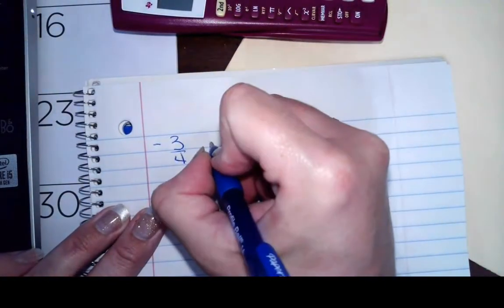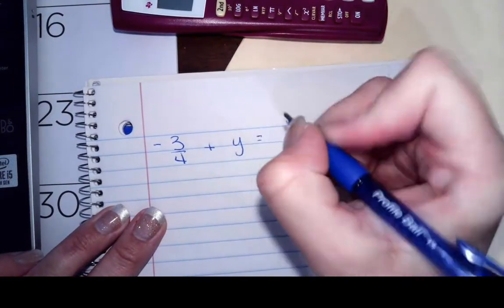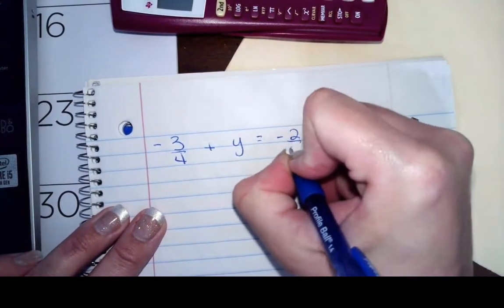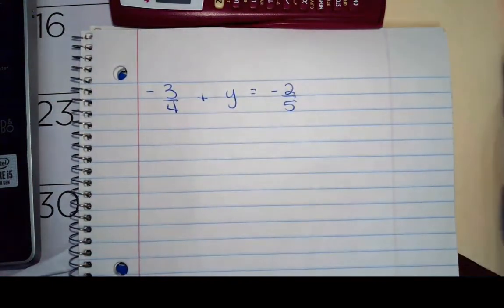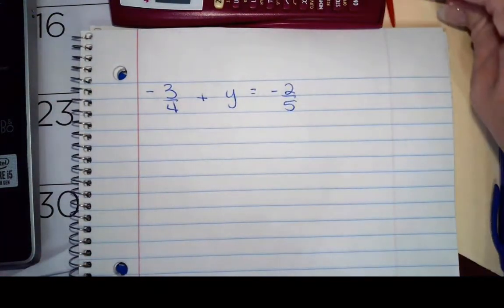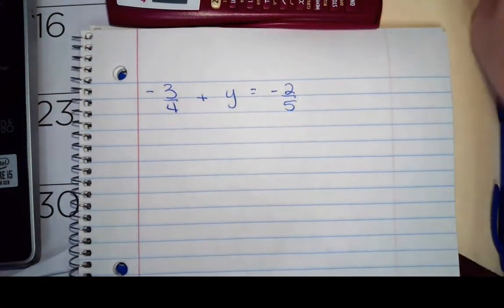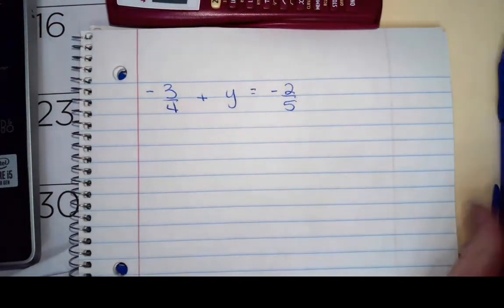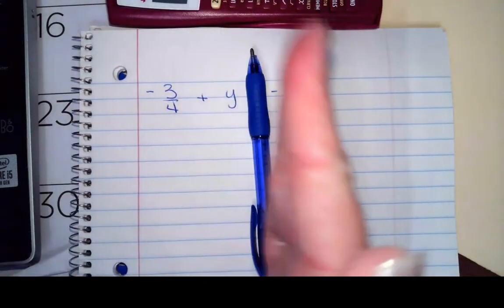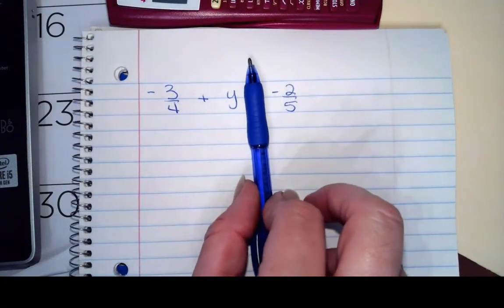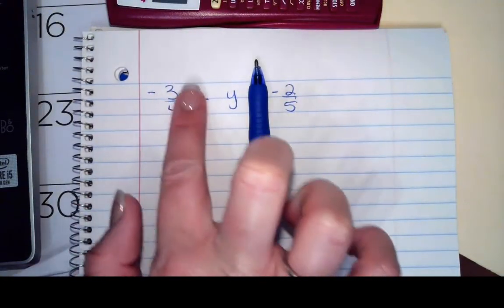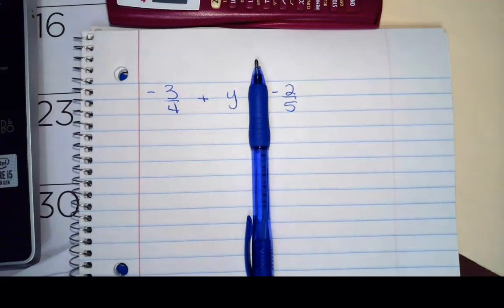All right, so let's try it again. I've got a negative 3/4 plus y equals a negative 2/5. So I see fractions. I do not want to deal with fractions. I've had enough of fractions for the day. Thank you very much. So I am going to, first of all, look and see how many chunks I've got going on. So there's my fence. Okay, that's where my equal sign is. So I've got 1, 2, 3 chunks.